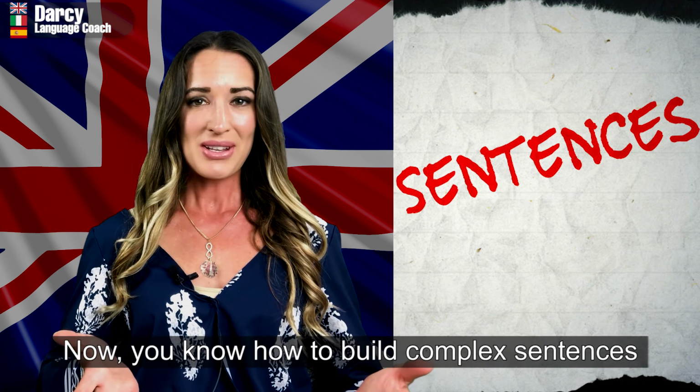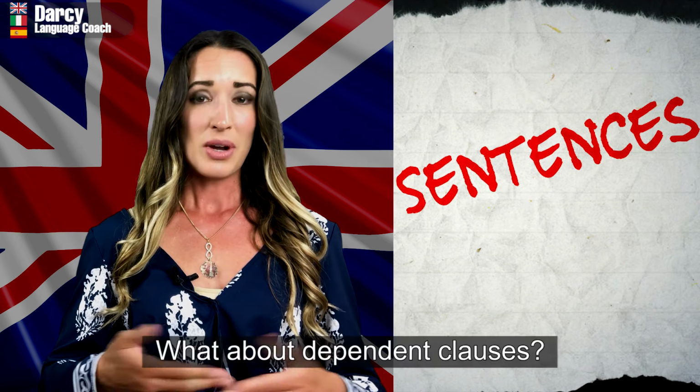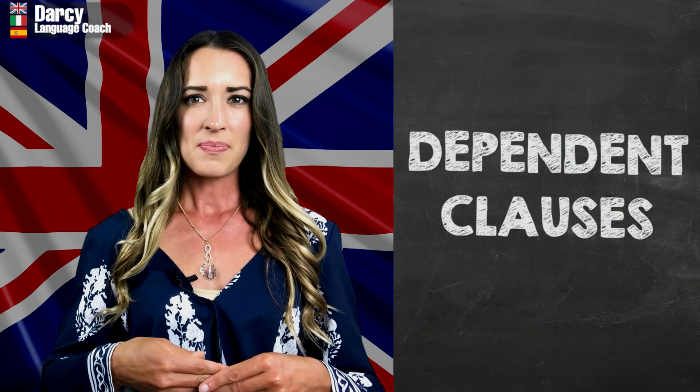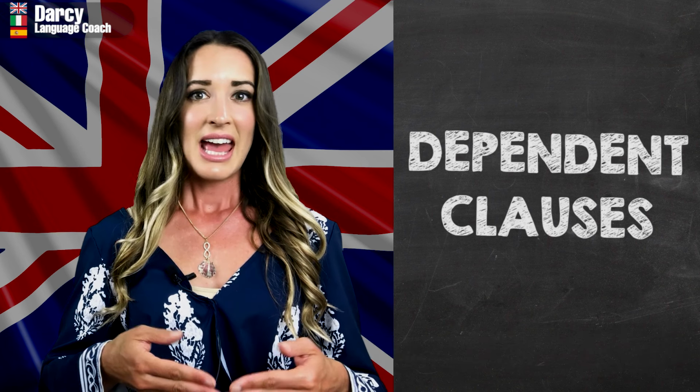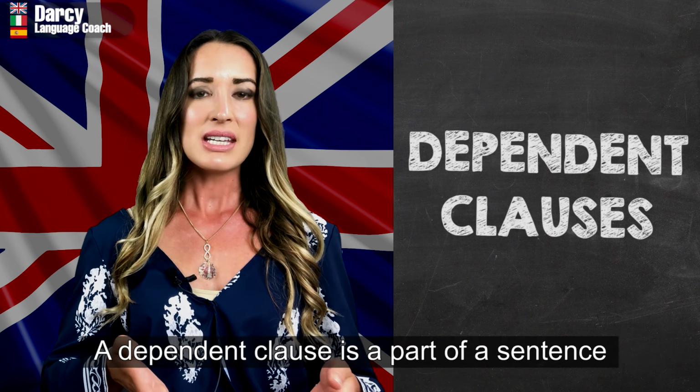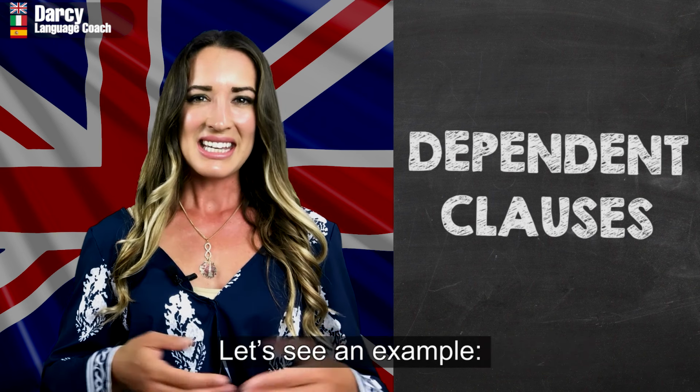Now you know how to build complex sentences using independent clauses. What about dependent clauses? Do you remember the definition of a dependent clause? A dependent clause is a part of a sentence which would not make sense by itself. Let's see an example.